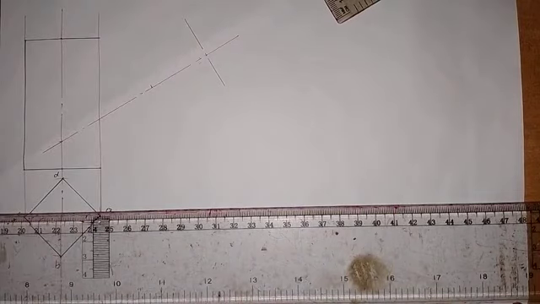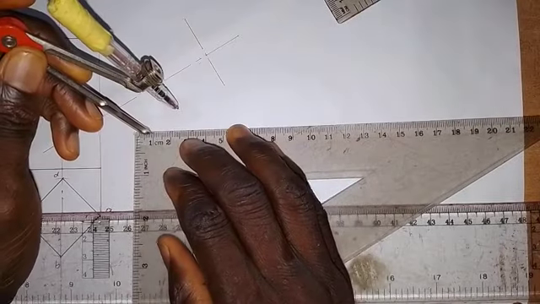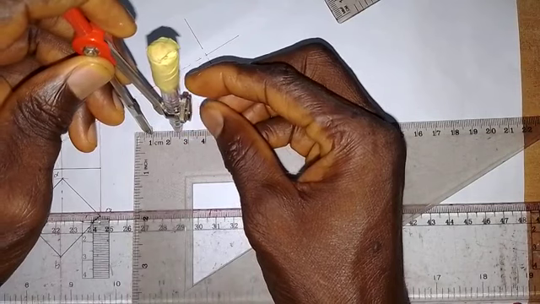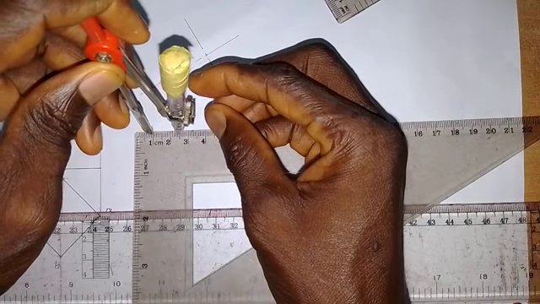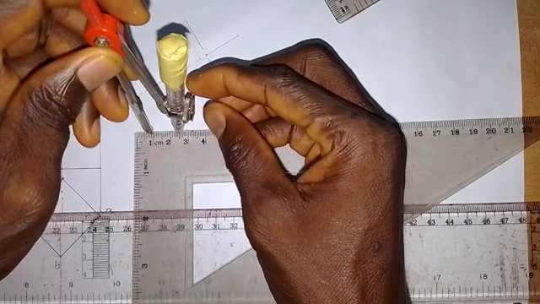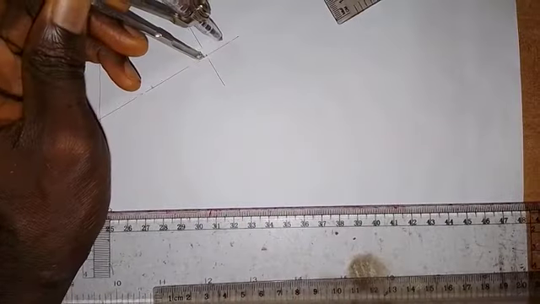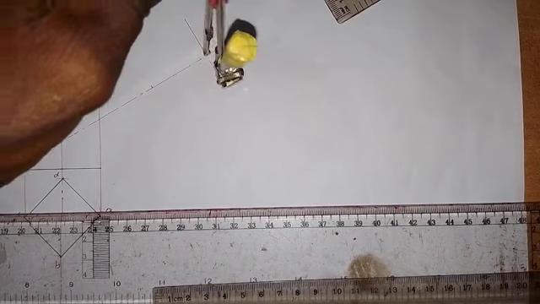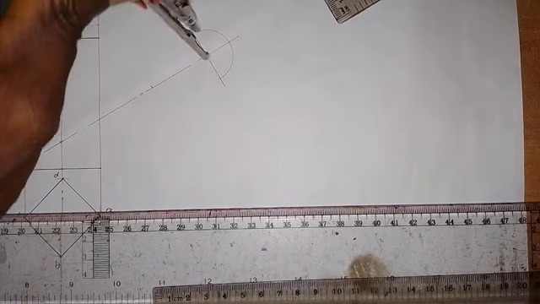So the next thing that I'm going to do is take a measurement of 15 millimeters. As I said, the distance across corners of the prism is 30 millimeters. So half of 30 is 15. So I'll put this 15 millimeters at this point here, and I will draw a circle like this.